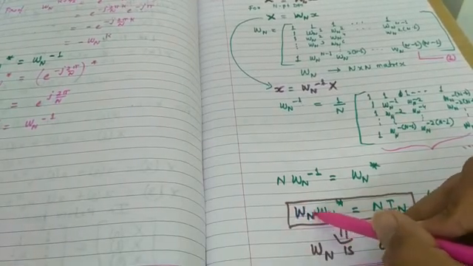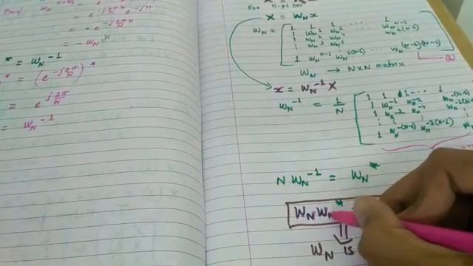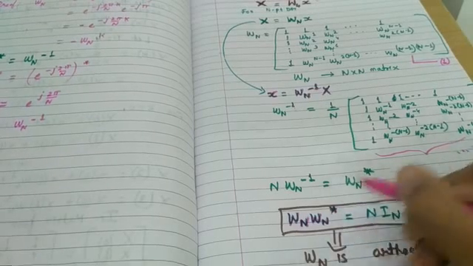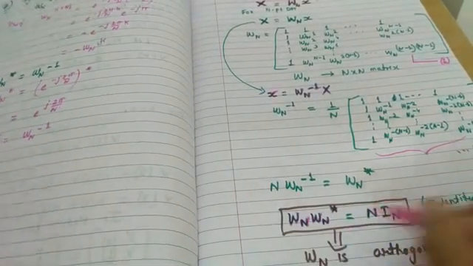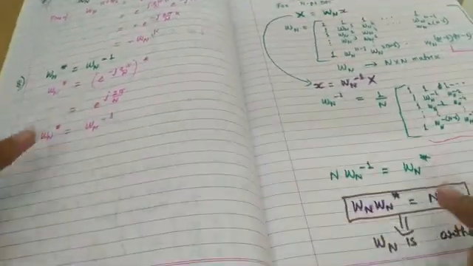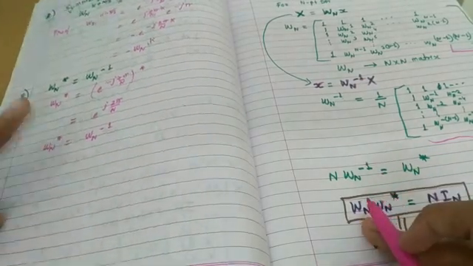That's why I have been writing these matrices in bold form throughout the explanations. Because this is an identity matrix, all this is matrix, but over here this is not a matrix. So don't mash up this one and this one.